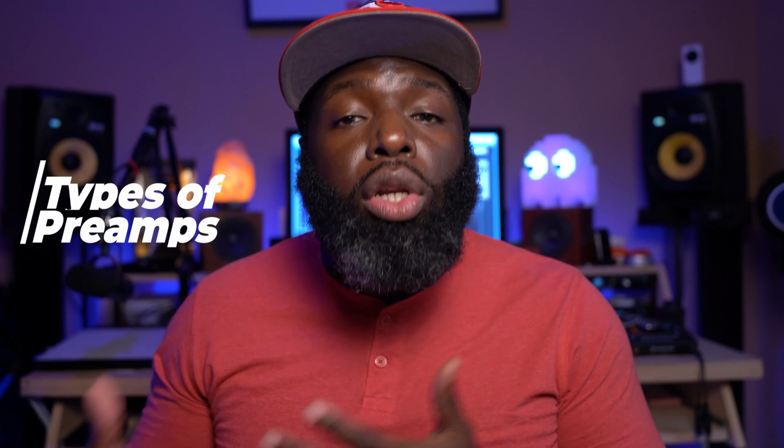There are two common types of preamps, the solid state circuit and the tubes. The solid state is a lot more common as it is cheaper and it requires less voltage than the tubes. The more voltage you have, the more noise the circuit creates. But here's the silver lining.